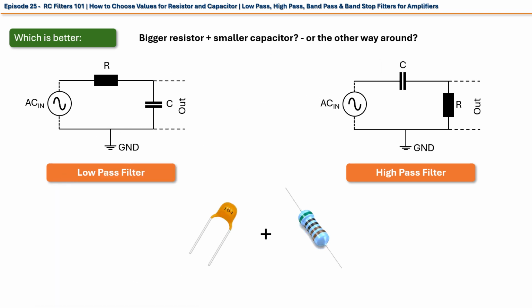Next item of business is solving the dilemma on how to choose values for capacitor and resistor. Is the combination of smaller capacitor and bigger resistor better, or is it the other way around? Well, there is no definitive answer, but there are some general recommendations in which direction to go. If you have cheap capacitors that you have obtained from Far East online sellers, the truth is that those capacitors are of the lowest quality and pretty inconsistent value of capacitance.